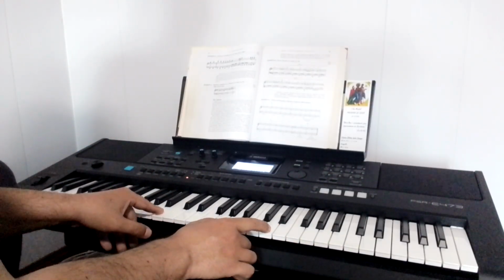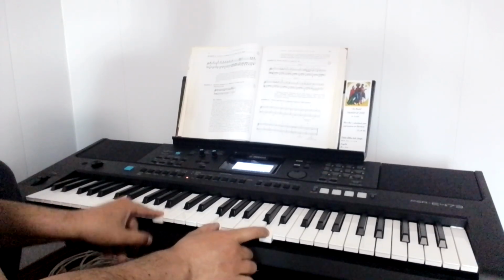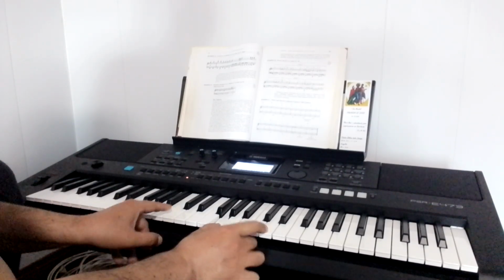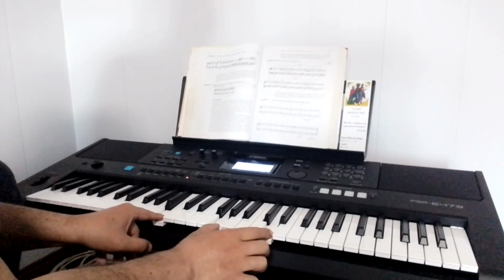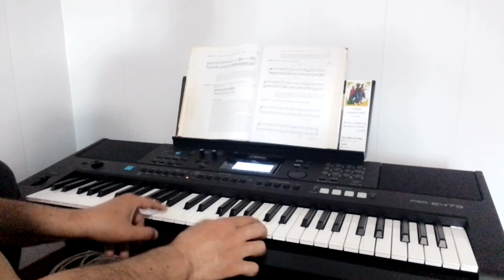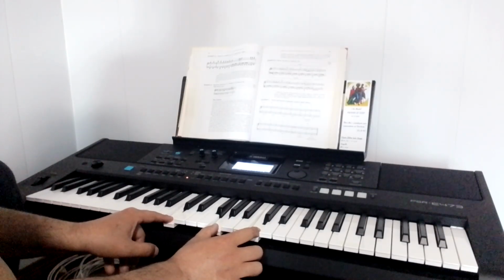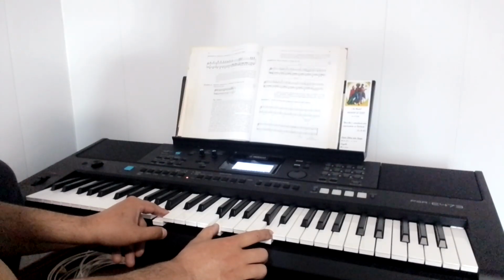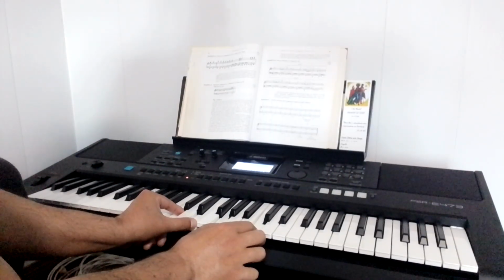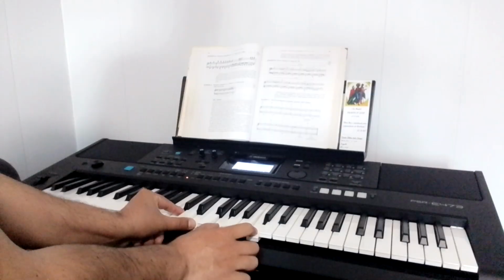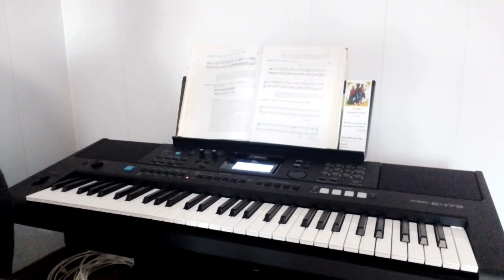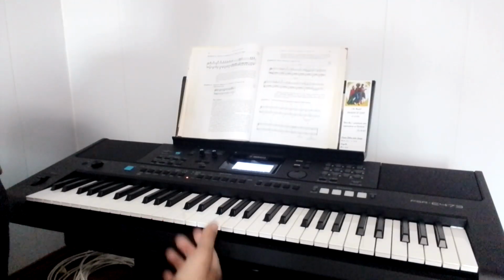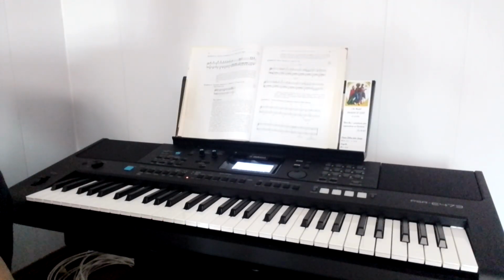One more time. As opposed to the E. Sounds fuller. You can choose either one. It still works because without the E, it's still an implied C major chord.